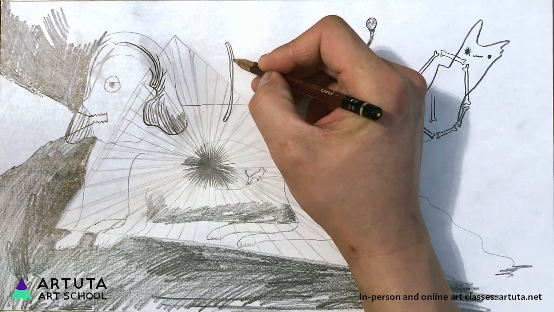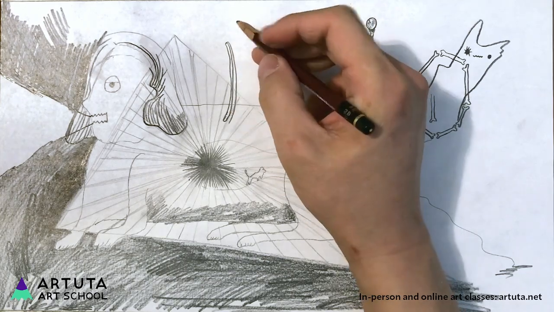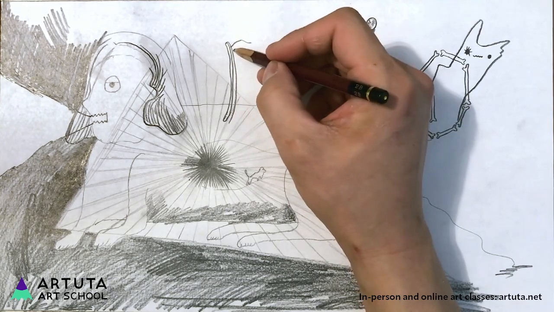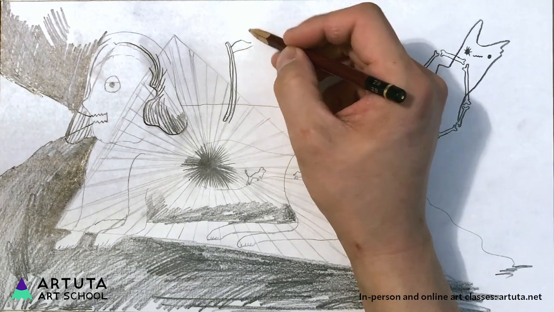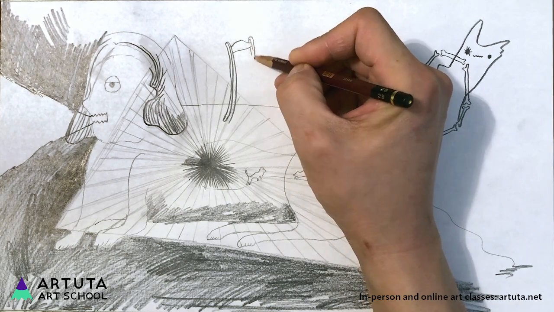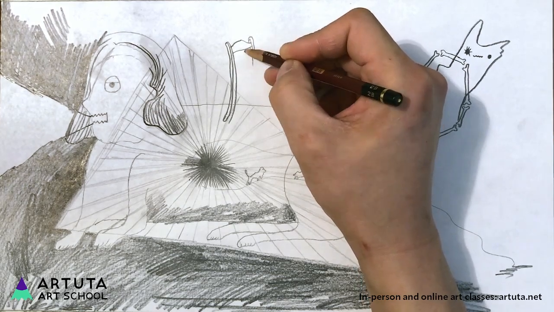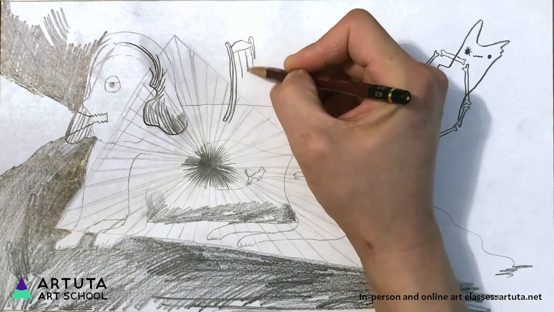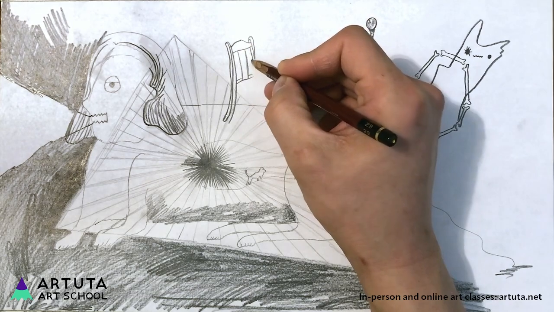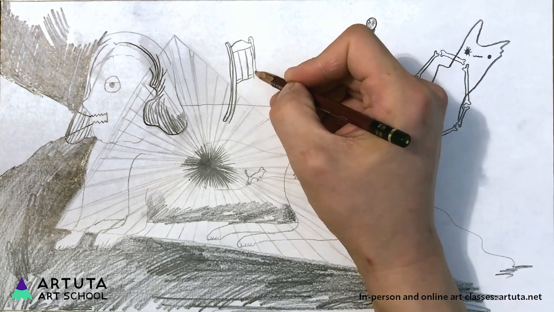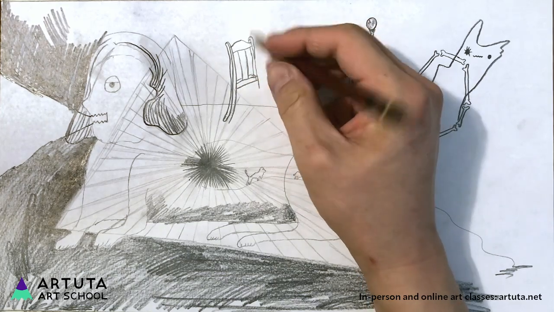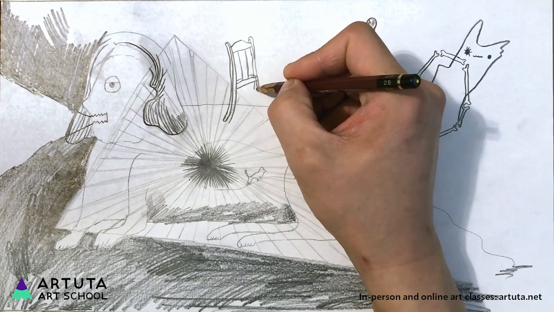And I just came back to the original idea, which is still life drawing. I'm observing and drawing the chair that I have in my room, and I'm adding the chair on top of the Sphinx.